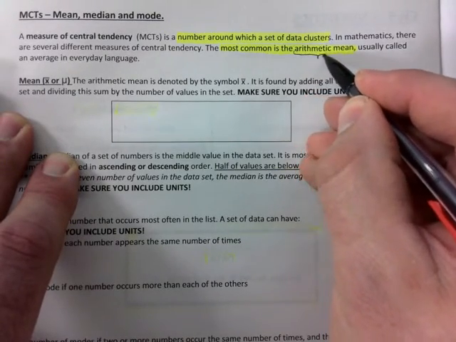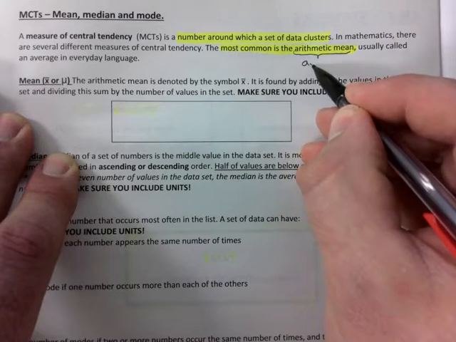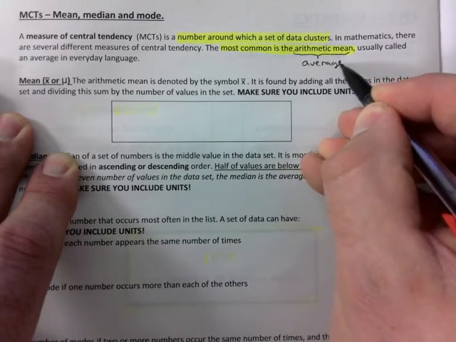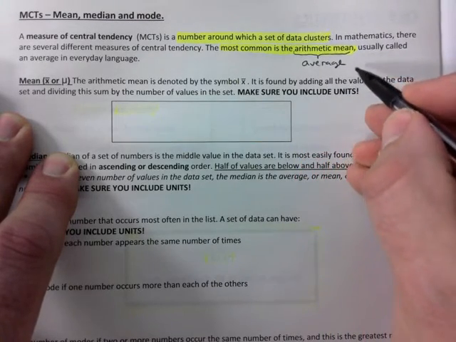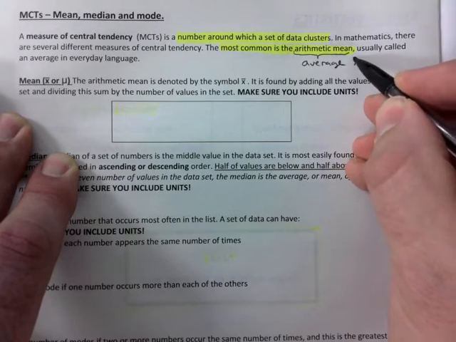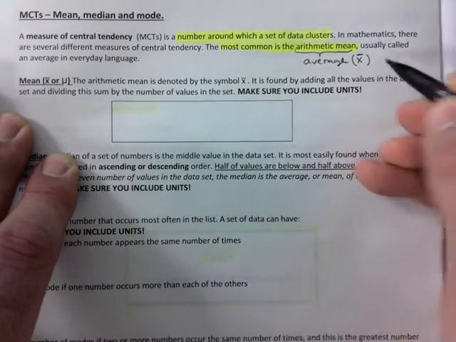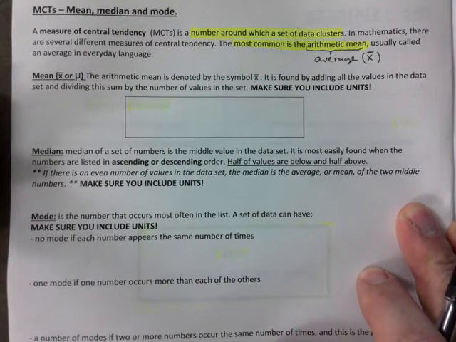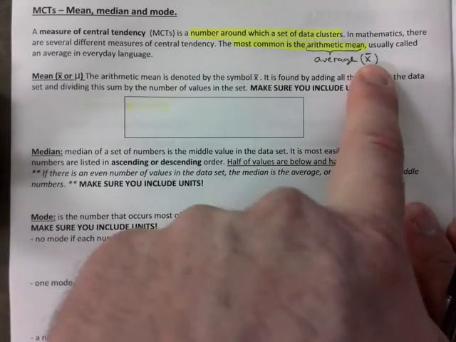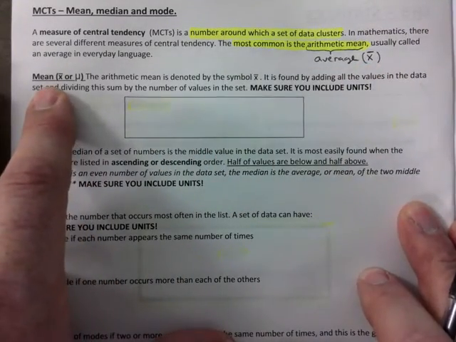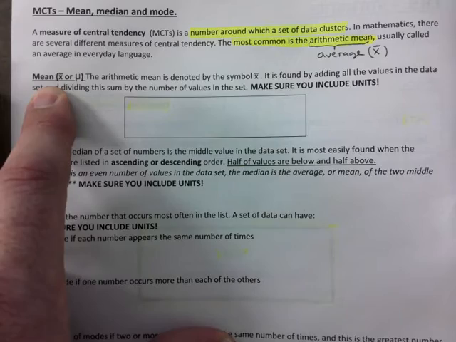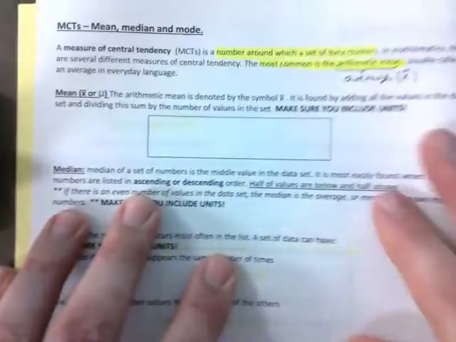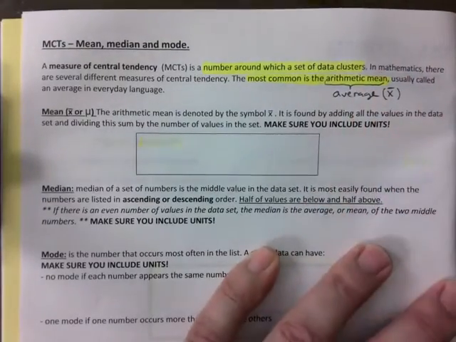This is just the same thing as the average. You know it as the average. And the symbol for average is X with a bar on top. When you see that symbol, you know that they're trying to find the average, okay? That's the most common symbol. So let's talk about the mean. The mean is the first one.